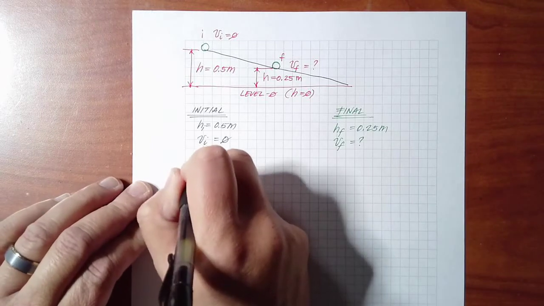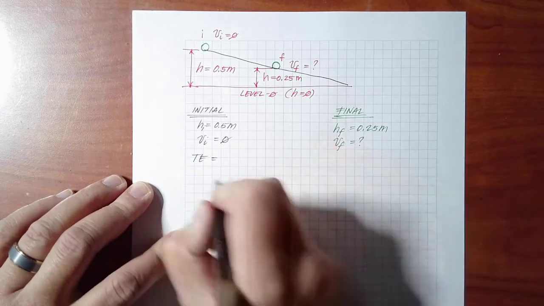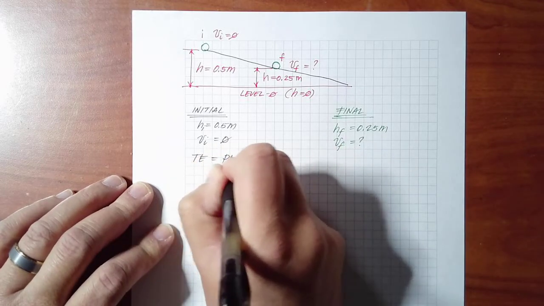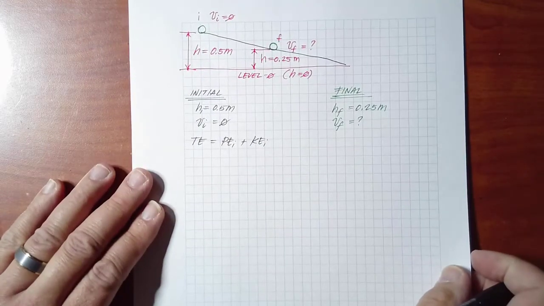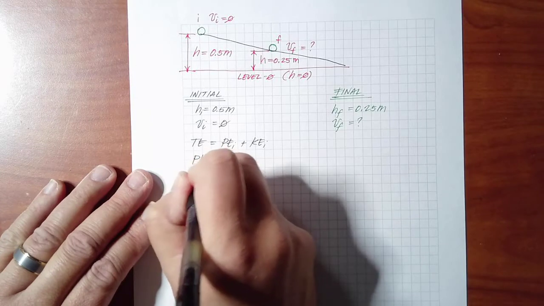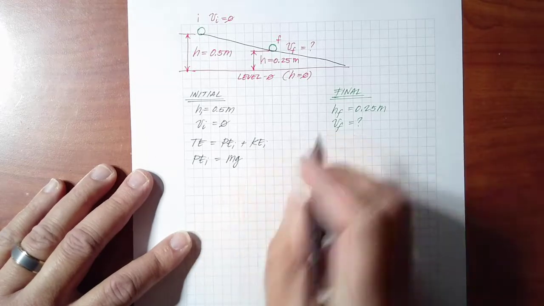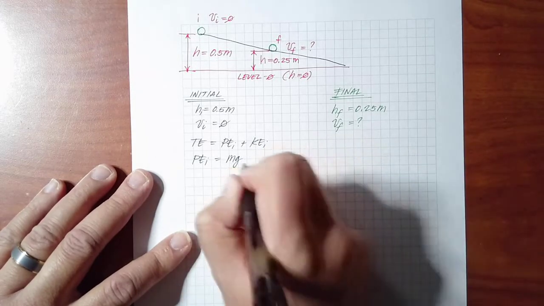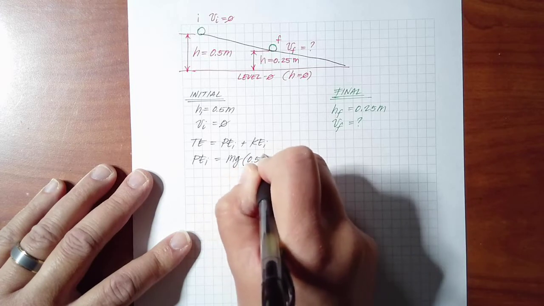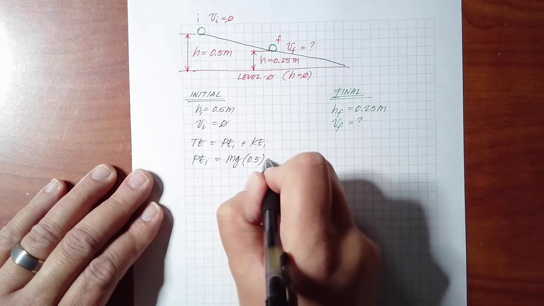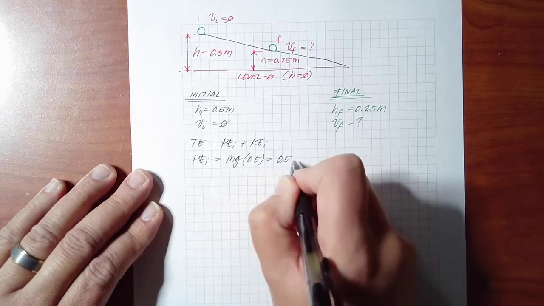Again, total energy, which is the same as the total energy in your final condition because it's conserved, is equivalent to potential energy initial plus kinetic energy initial. Let's figure out the potential energy initial. PE initial is equivalent to mg times height. And our height is equivalent to 0.5 meters. So therefore, we can say that the potential energy is 0.5 m times g.